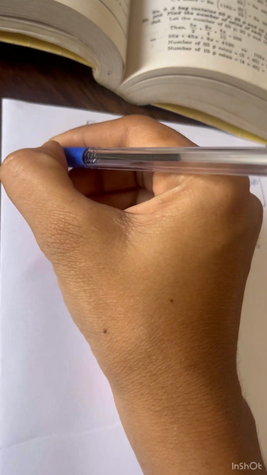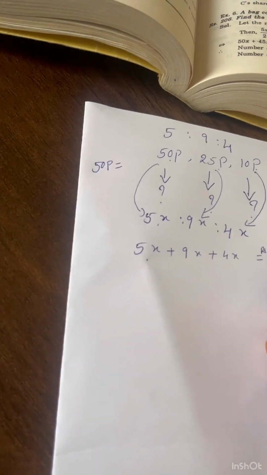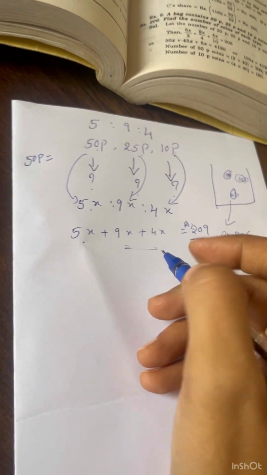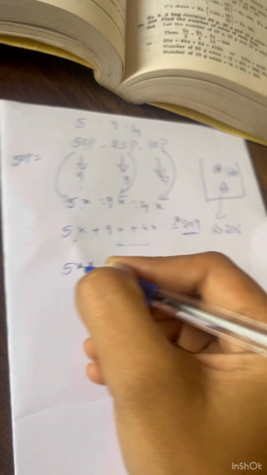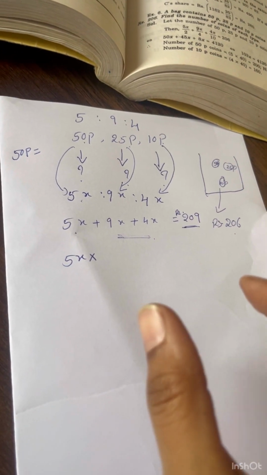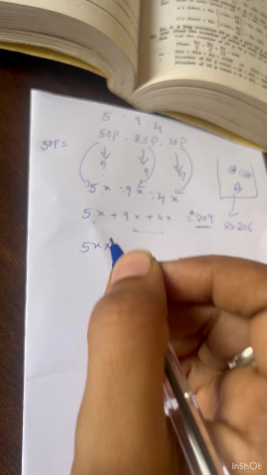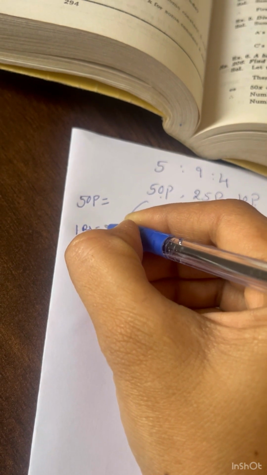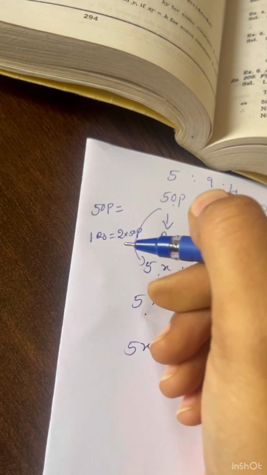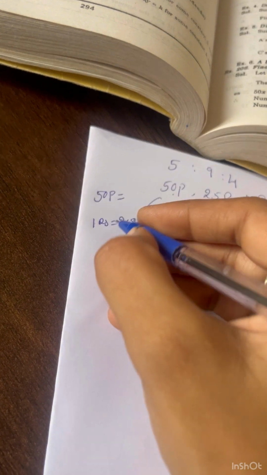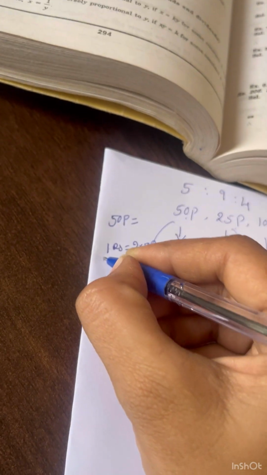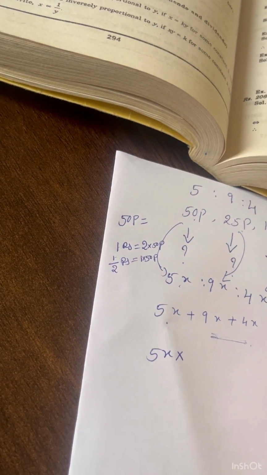So the total is given in rupees, so you must write the total in rupees here also. How to write: 5x times the value of each 50 paise coin, converted into rupees. Just 1 rupee is equal to 200 paise coins. Understood? So a 50 paise coin is equal to how many rupees? 1 by 2 rupees.